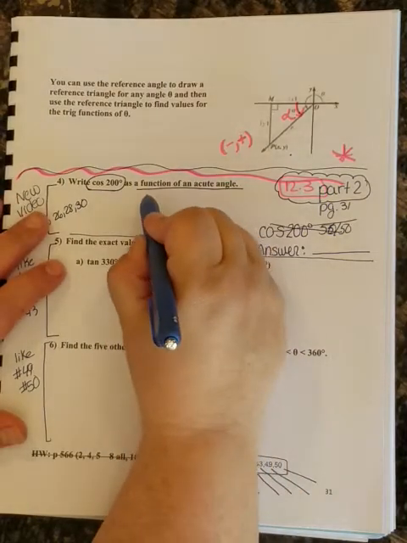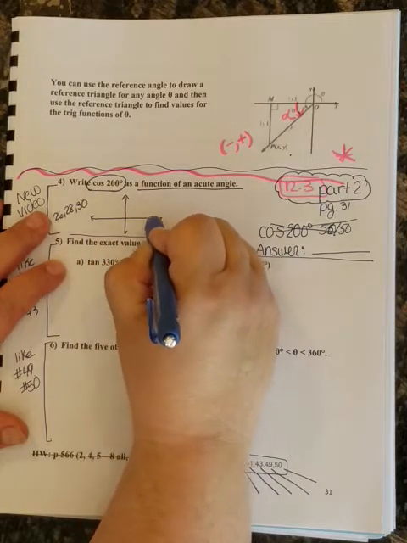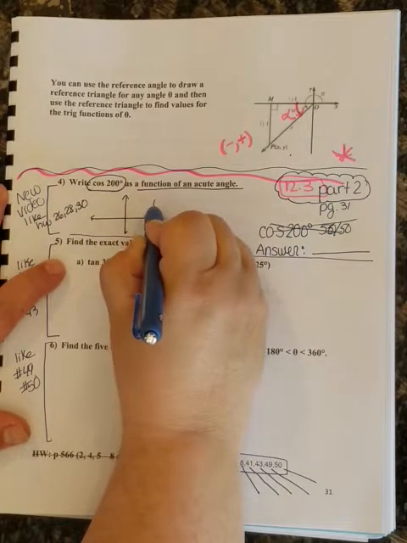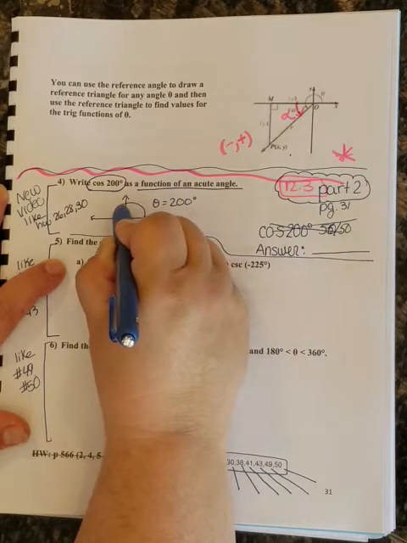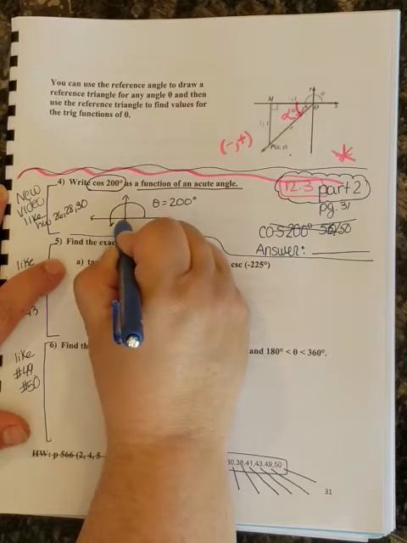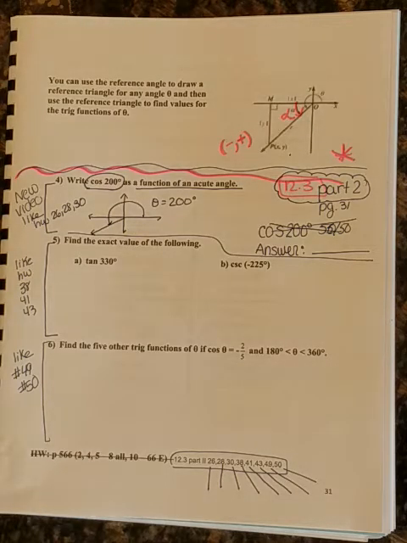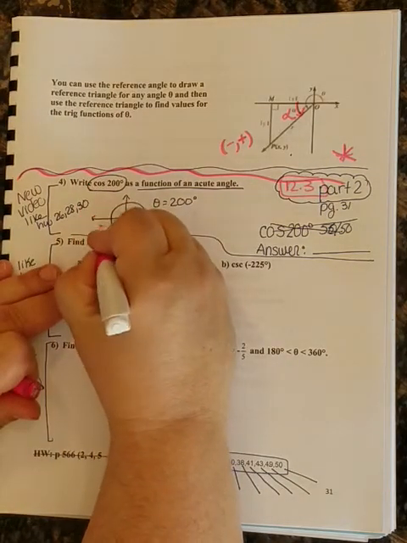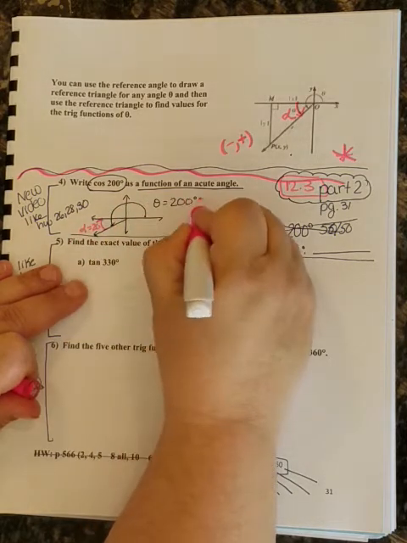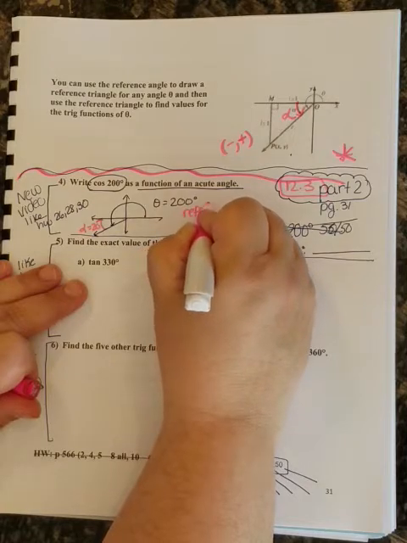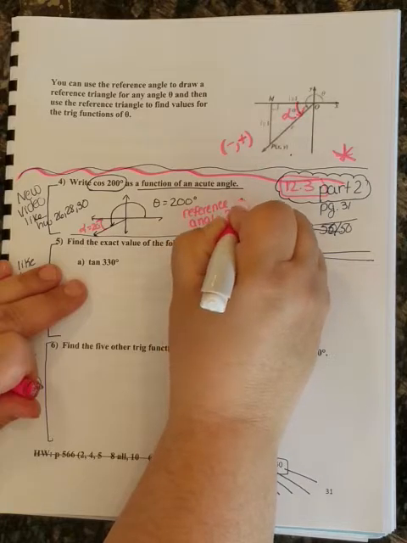So what you do is you find the reference angle. And I say, okay, so let's find our theta. Our theta is 200 degrees. So here I go. I really don't care where it ends as long as I know the standard position is right here. So what I'm going to then do is find my alpha. So my alpha is 20. So it's very important that you understand that your reference angle is 20 degrees, okay?